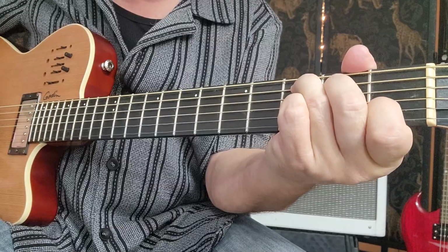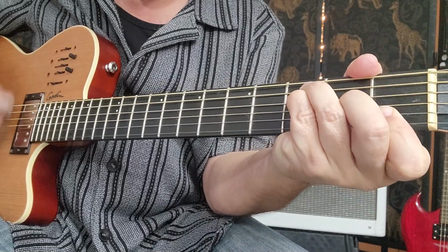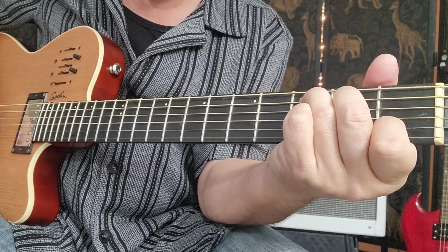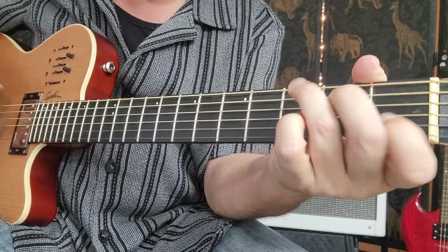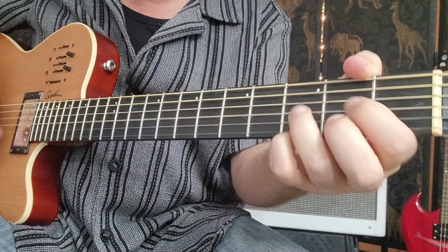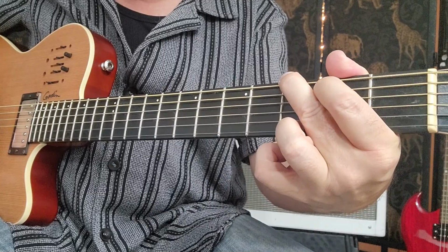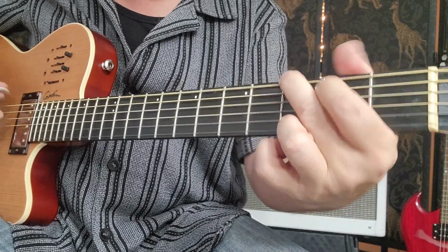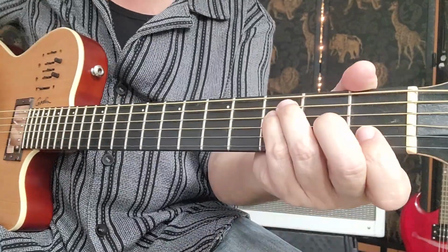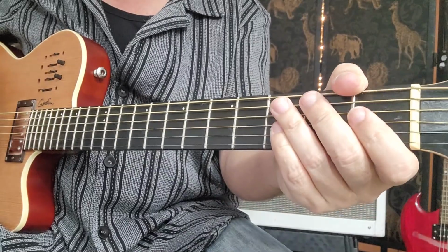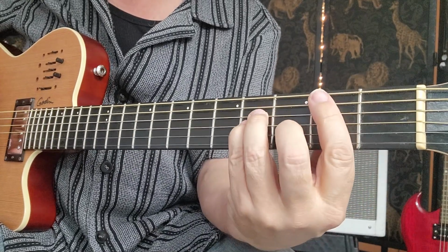Now it does this thing between F and C. It's got a little lead section in it. I think it kind of does the same thing. When I play it live, I actually change it up. The first time I do this, and then I go back into a full verse.